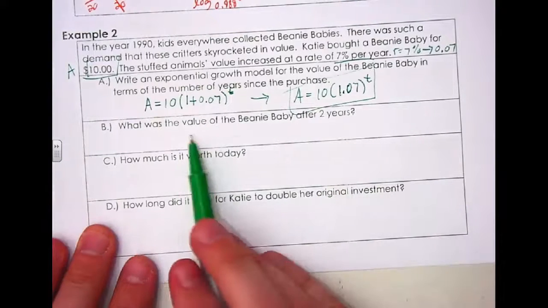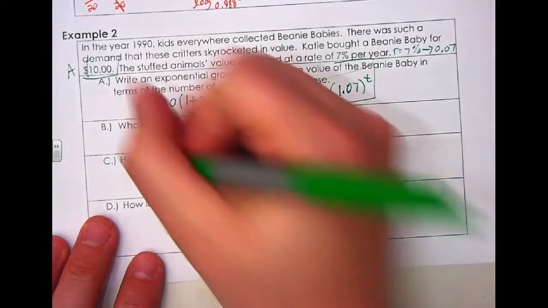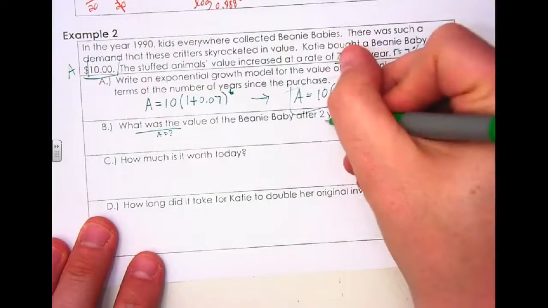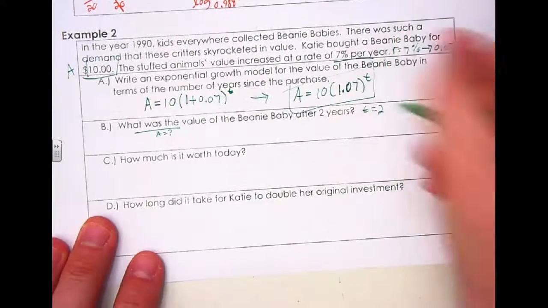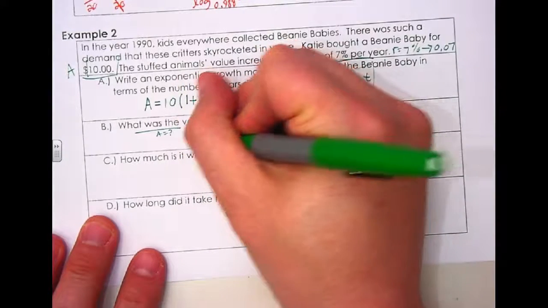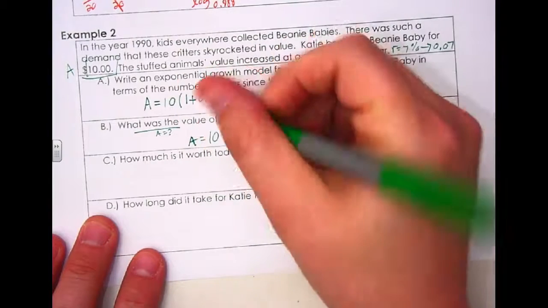Okay, so let's see, what was her Beanie Baby worth after 2 years? We're asked, what's the value? What is A after a time t of 2 years? All right, well, A is what we're looking for. We started with a worth of $10.